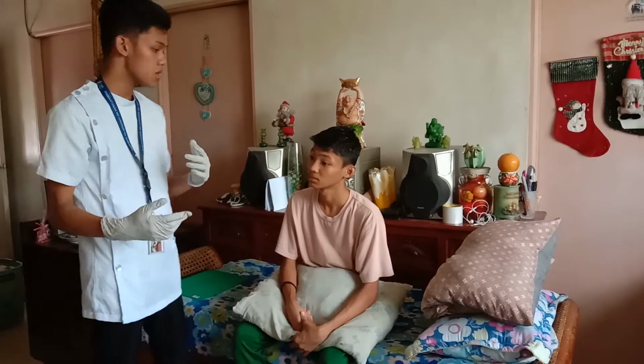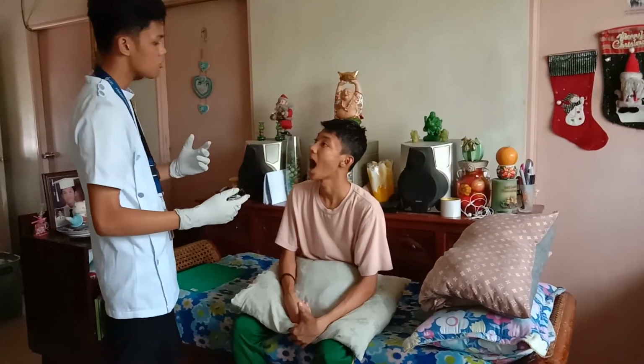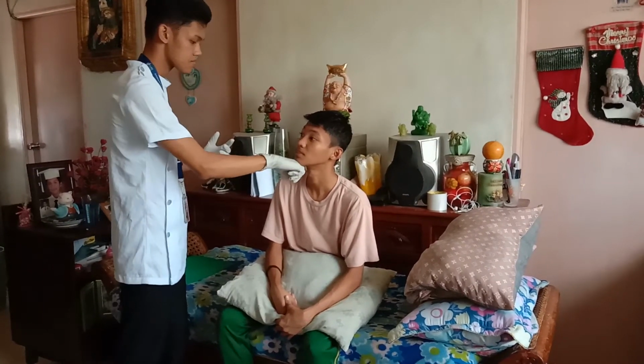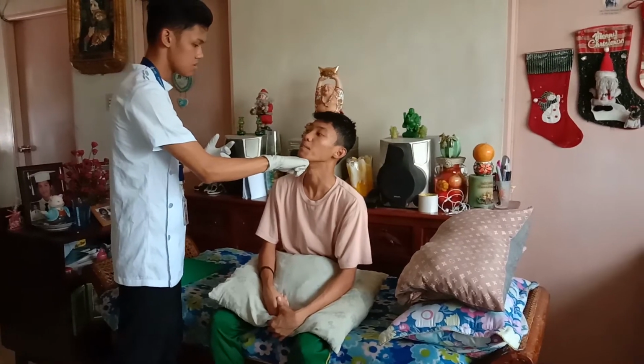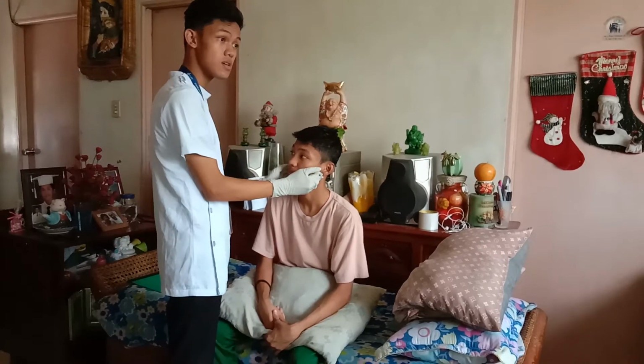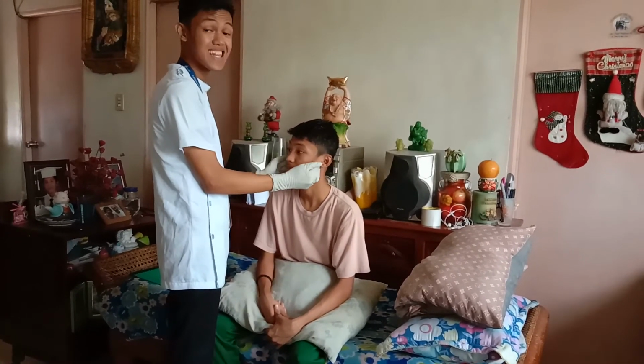So first we need to perform range of motion. Sir, can you open your mouth? Close your mouth. And I will place my hand so the patient can resist my hand. Sir, okay, close. Okay. So to assess if the patient has full control of his temporomandibular joint, next we need to palpate if there is any swelling, the tenderness, and the elasticity.